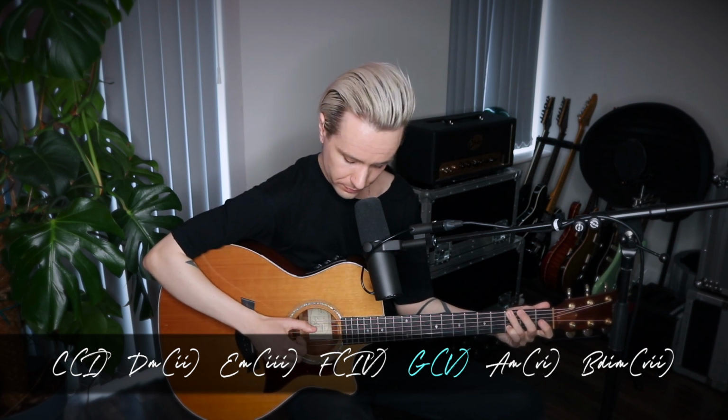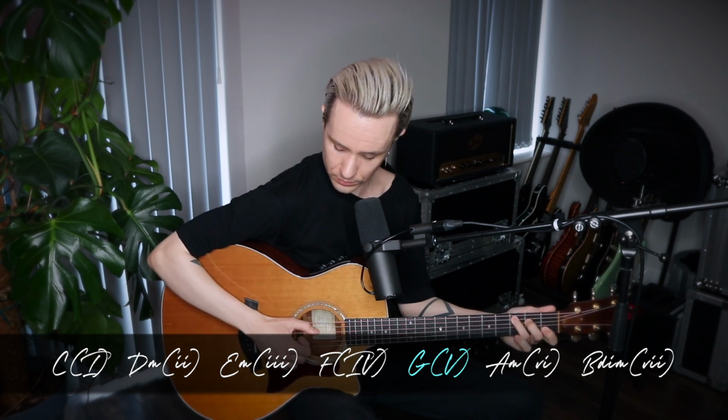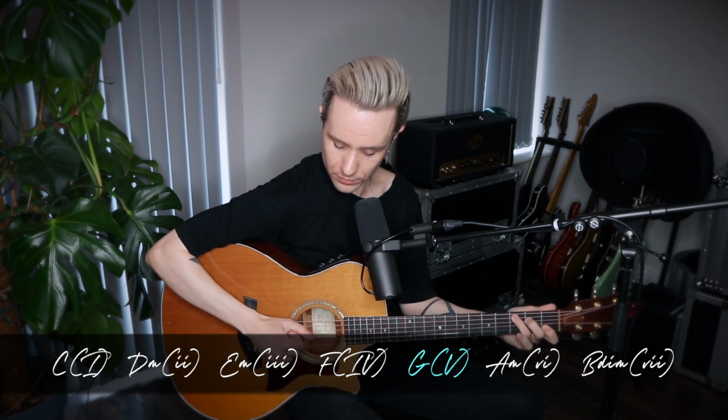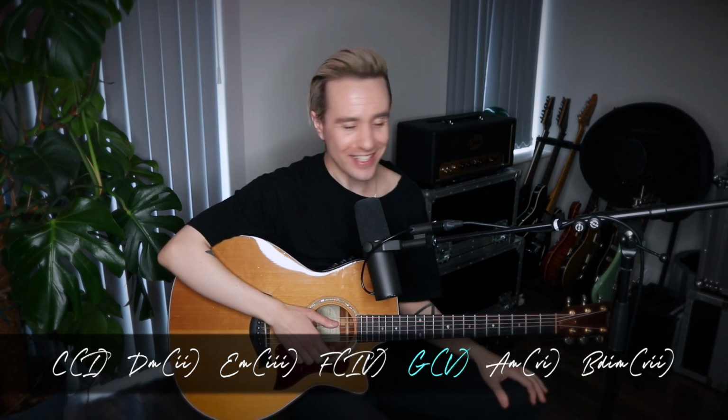Let's try another example. So this time, still within the key of C, using nothing but the chords in the key of C, I'm going to take the 5 chord, the 1, the 4, the 5, and then back to the 1. Any Guns N' Roses fans out there might recognize that one.